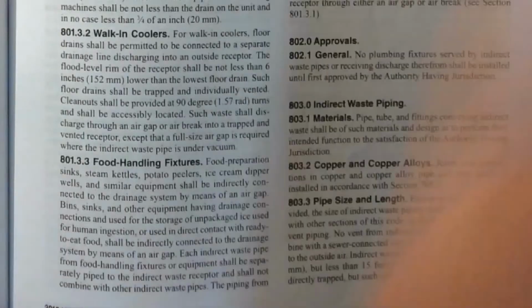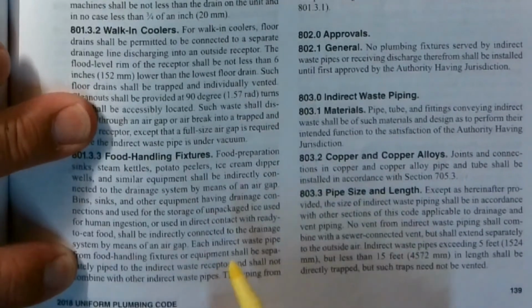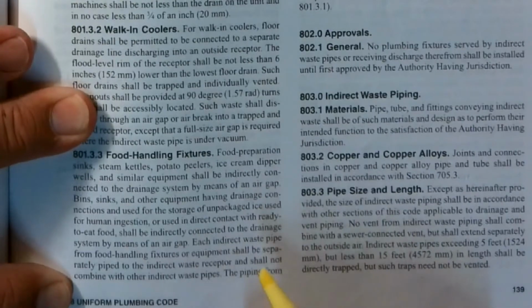Before we continue on with the next question, I want to make sure that you understand most of what this whole chapter is about.